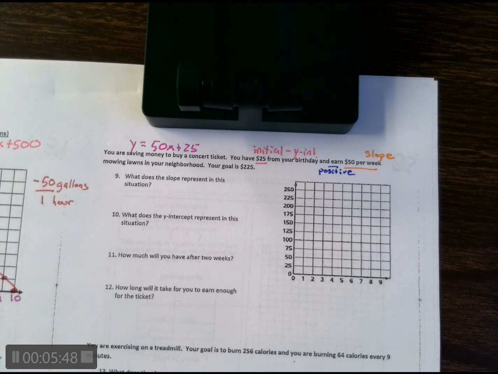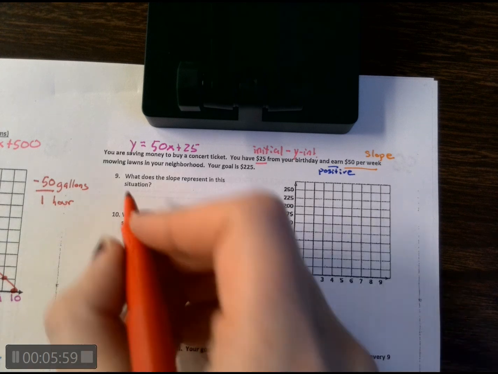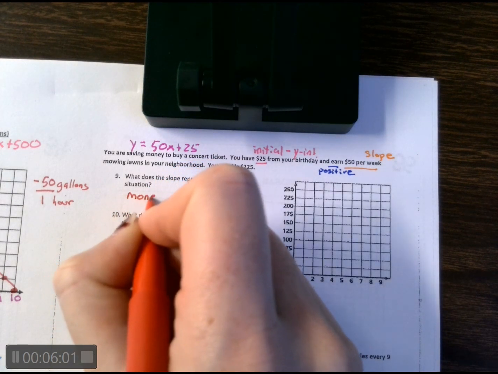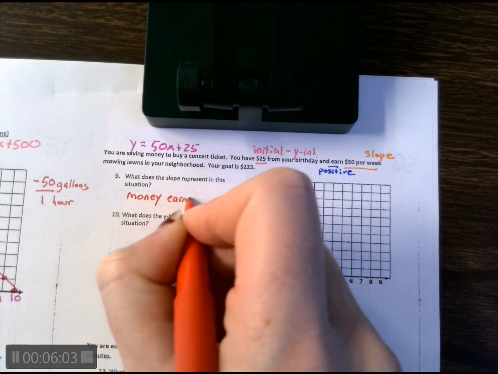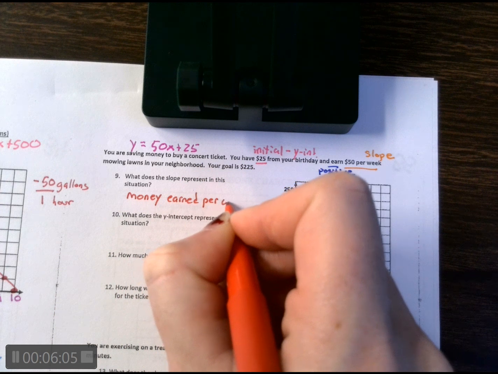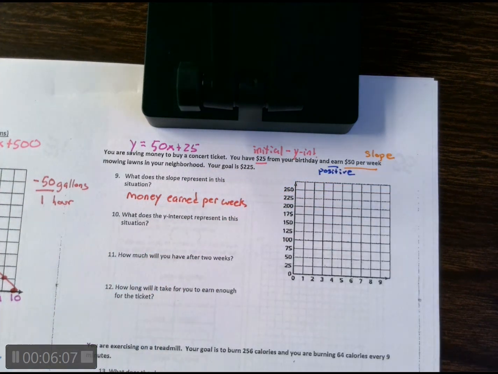Alrighty, so what does our slope represent in this situation? It represents money earned per week because you earn $50 each week. Alrighty, so then what does our y-intercept represent in this equation? The amount of money we started with.